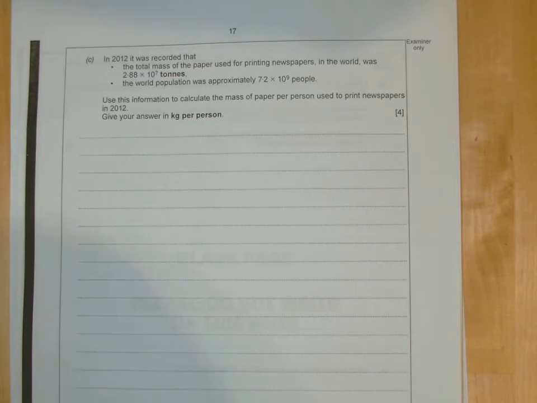Okay, part C, it says here, in 2012 it was recorded that the total mass of paper used for printing newspapers in the world was 2.88 times 10 to the power 7 tons, and the world population then 7.2 times 10 to the power 9. Now it says use this information to calculate the mass of paper per person used to print newspapers in 2012. So they basically want you to work out an average of how much newspaper each person in the world gets. Okay, on average, based on the total mass, then of course divide by the world population.